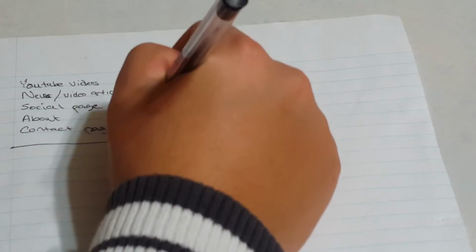So now that we have our main objectives, it's time to actually get started to wireframe. Now wireframing isn't anything complicated. It's basically just sketching out your ideas and just letting it flow. So the first thing we're going to do is create a basic web page.